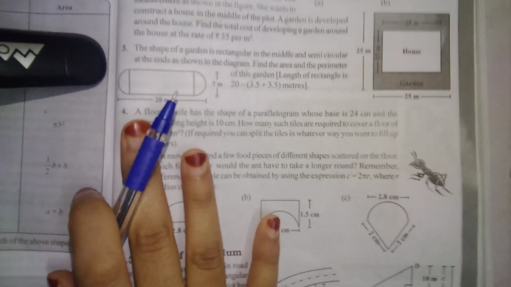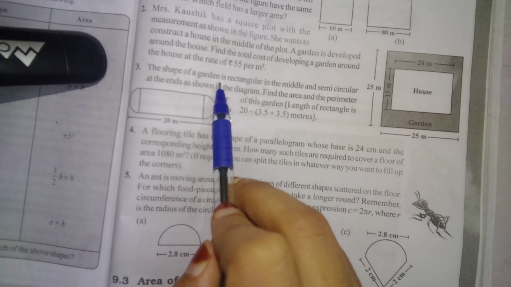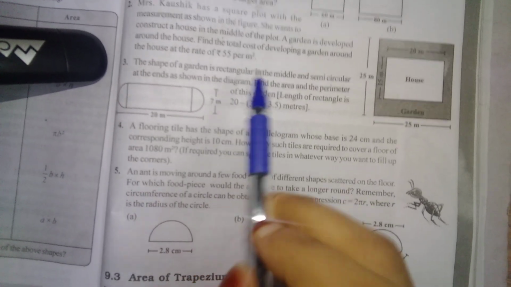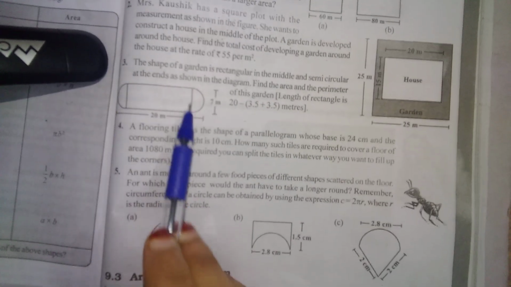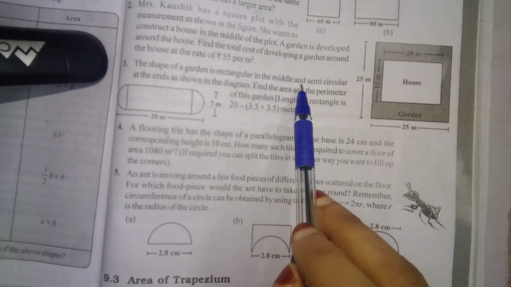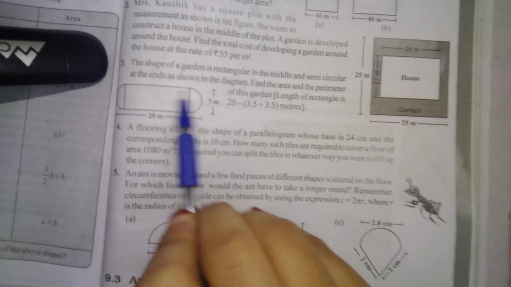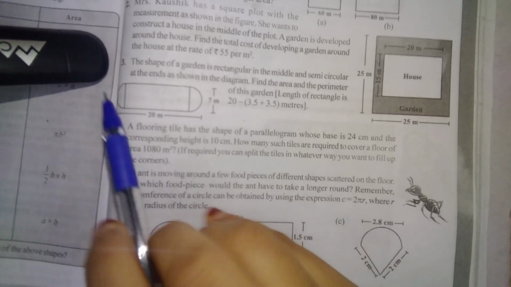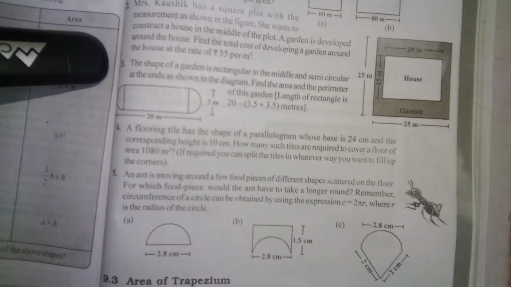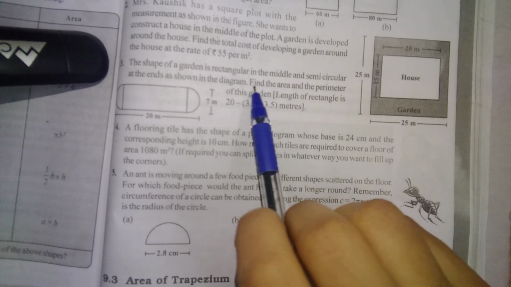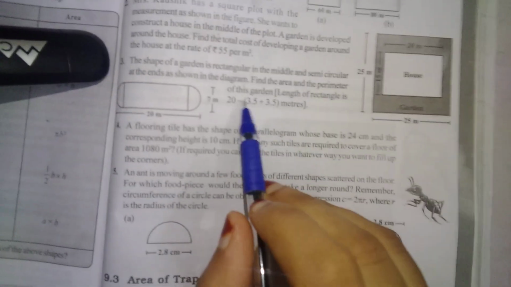Now we'll do the third sum. What is the third question telling us? The shape of a garden is a rectangle in the middle, and semicircles at the end, as shown in the diagram. See, here it's a rectangle and here it is a semicircle, no? Even this is a semicircle, no? Find the area and the perimeter of this garden.